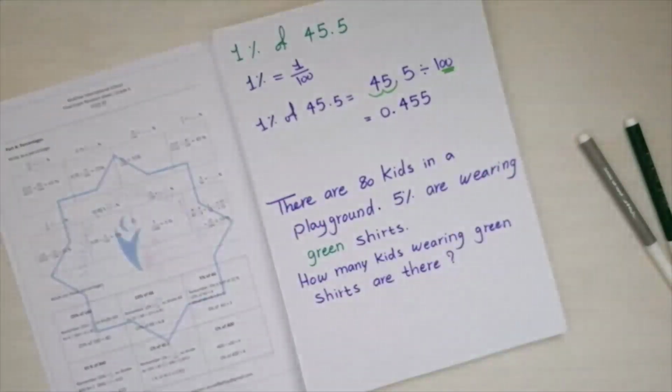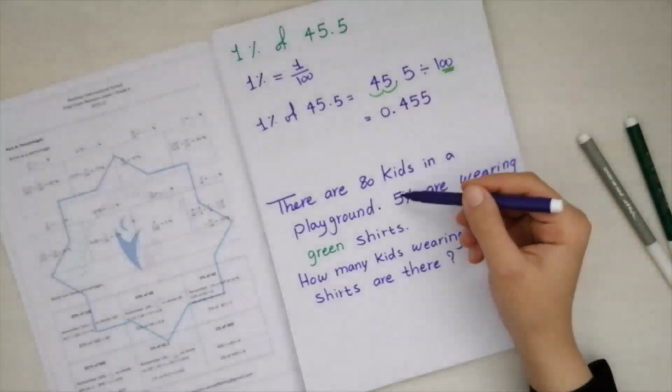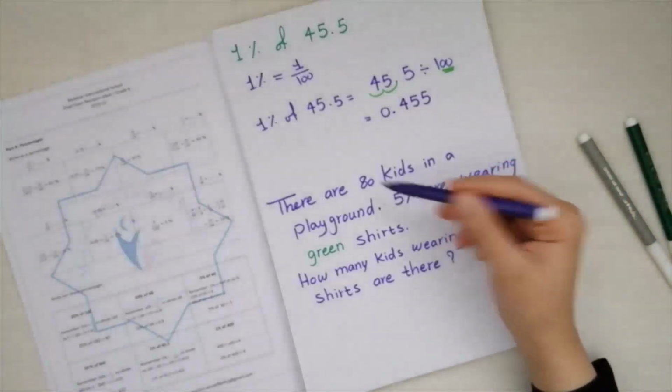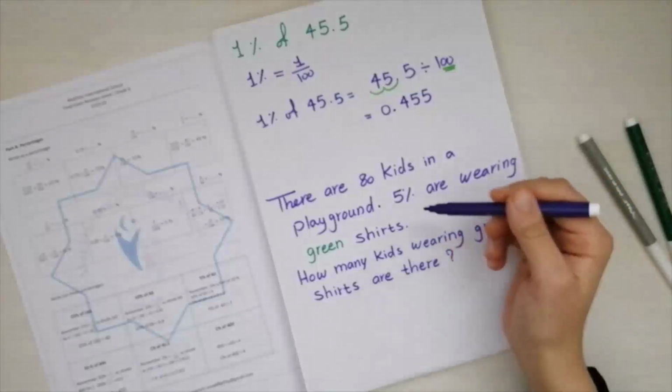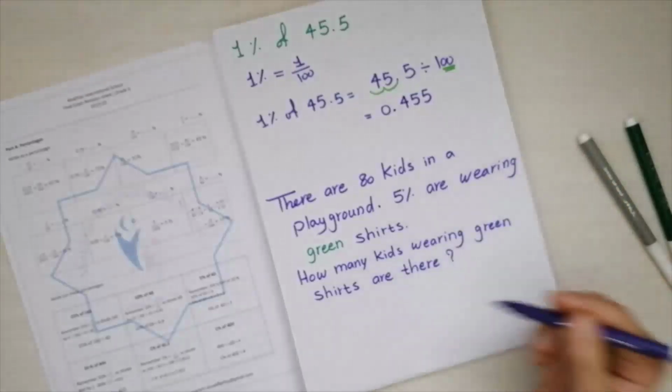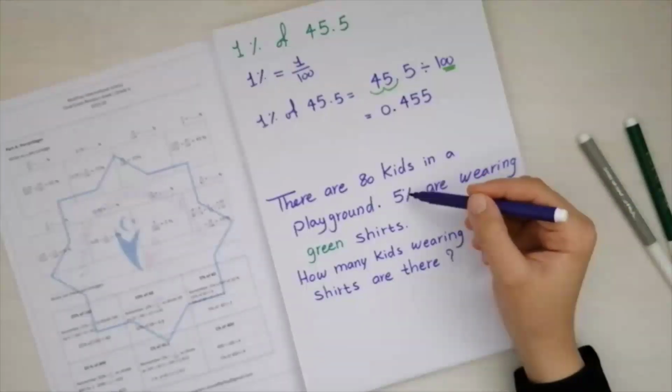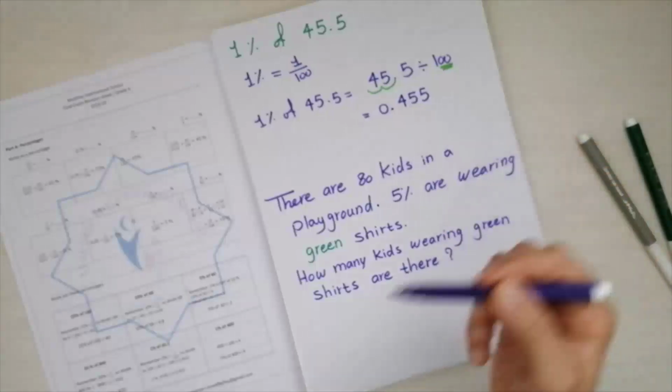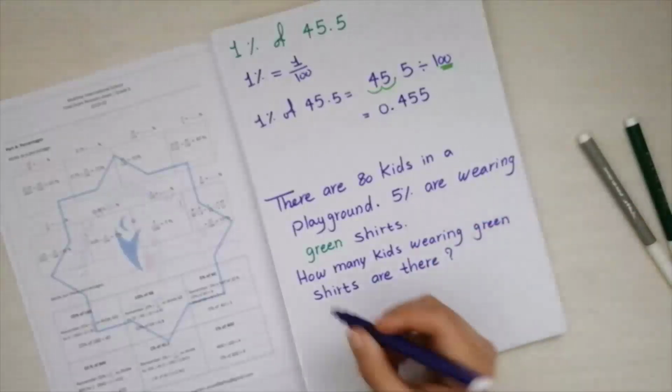The second question is, there are 80 kids in a playground. 5% are wearing green shirts. How many kids wearing green shirts are there? Find 5% of 80 to know how many kids are wearing green shirts. So whenever we want to find 5% of any number, we find 10% first and then divide by 2.